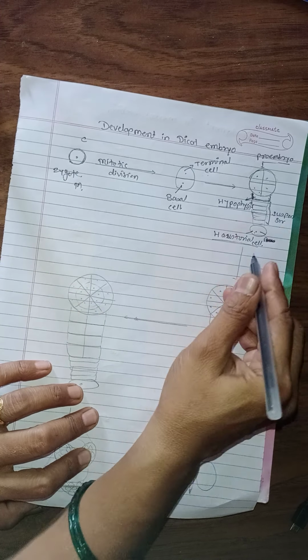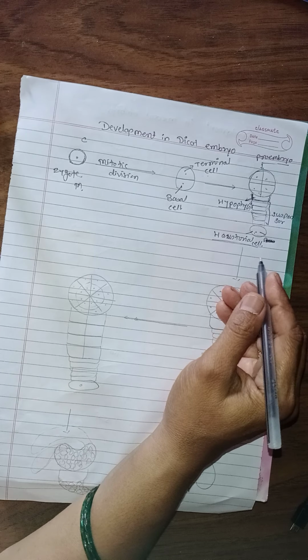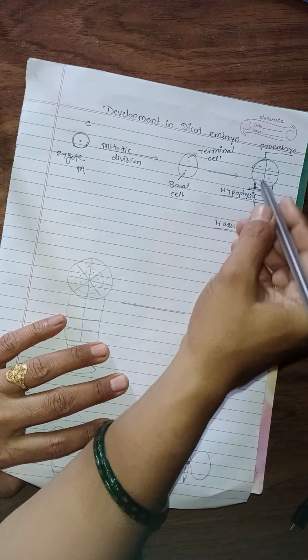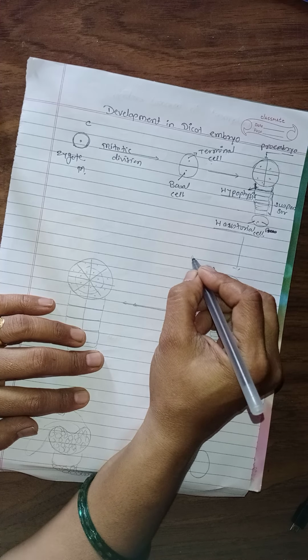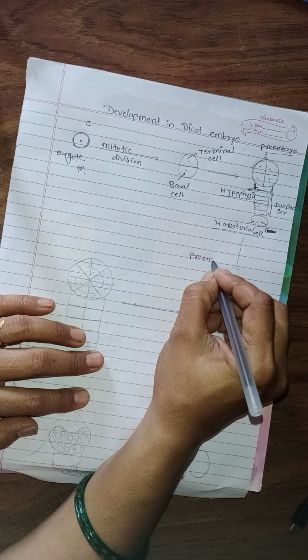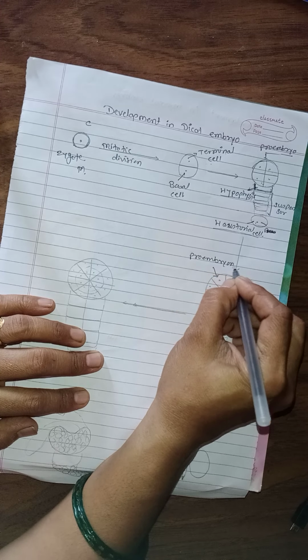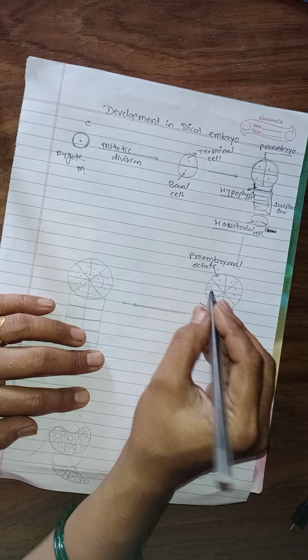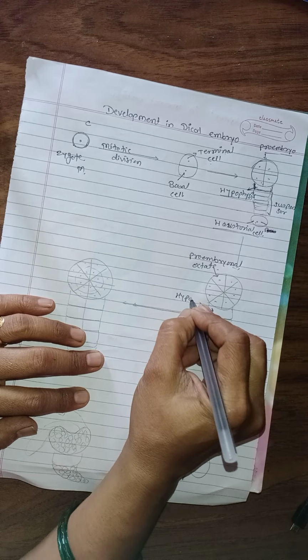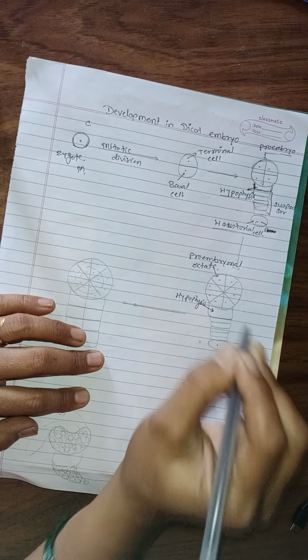Okay, then again mitotic division takes place, and this proembryonal quadrate is converted into proembryonal octet. That is 8 cells are formed, and this first cell becomes larger, which is known as hypophysis.